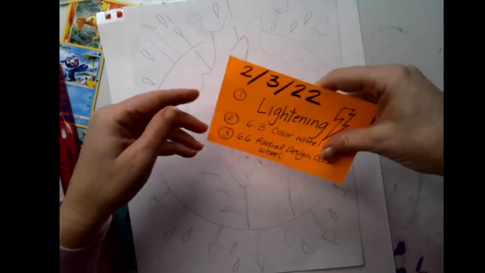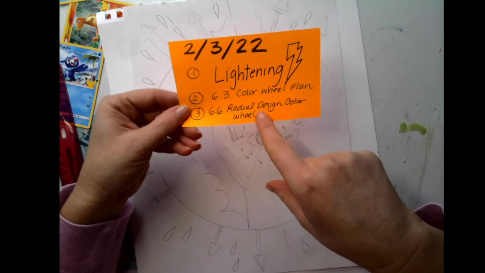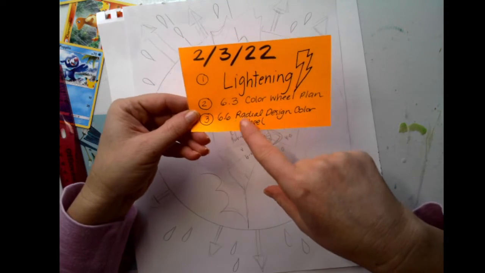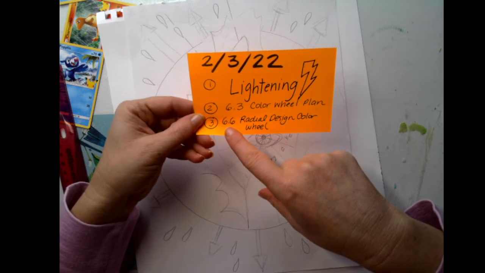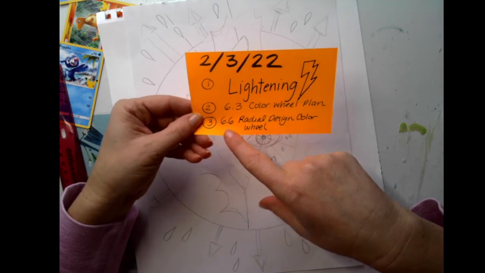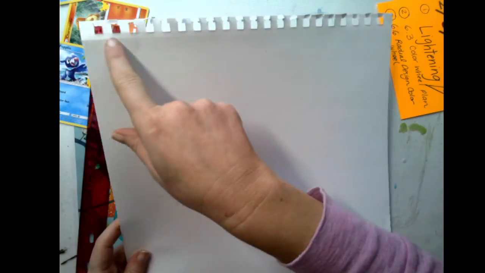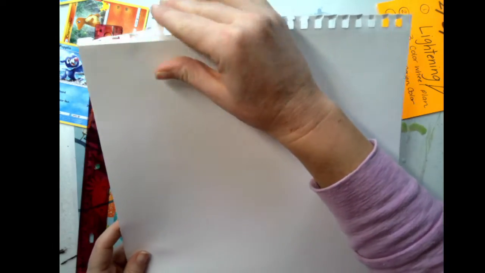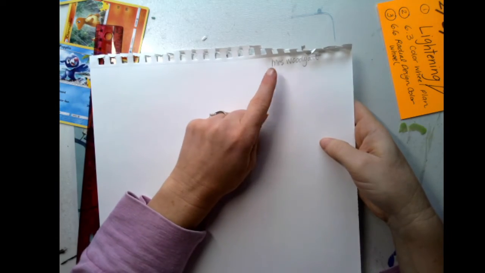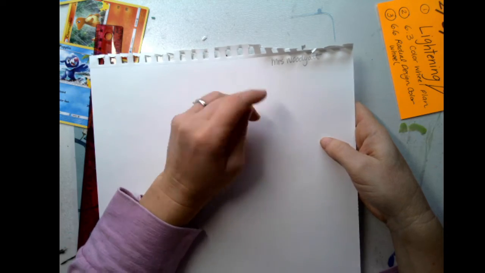Today, you should be able to start working on your radial design color wheel project. This is 6.6. Go look in Canvas at the directions. You will need a larger piece of paper. You can find this on my cart. So this larger piece of paper is thicker. It's 11 inches by 14 inches. It has this kind of perforation up at the top, which we can kind of fold and tear off later. First thing you're going to want to do on this, write your name on it. So we don't want to lose anybody's artwork.